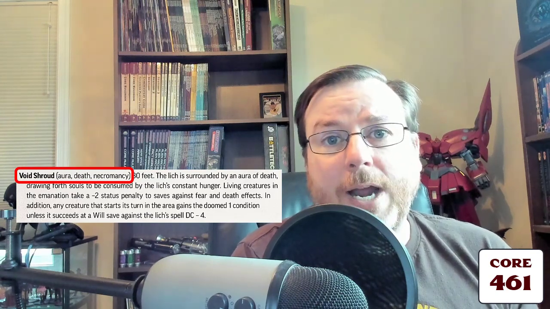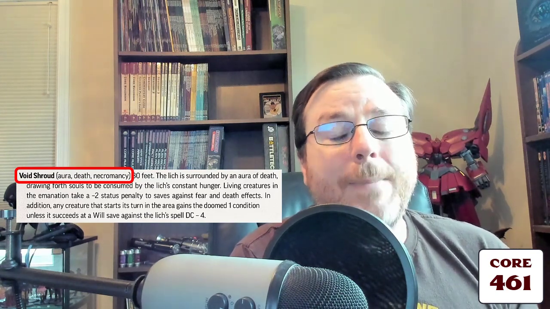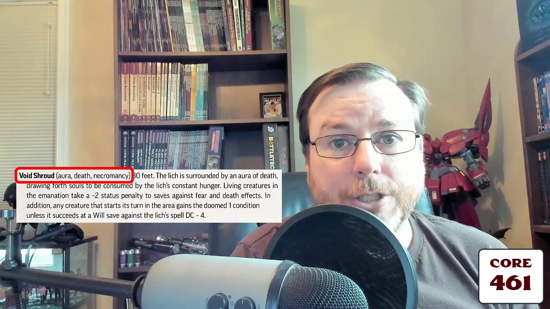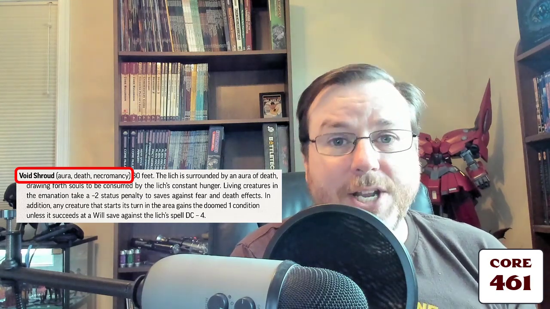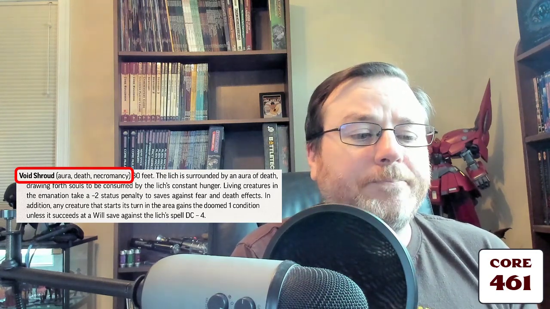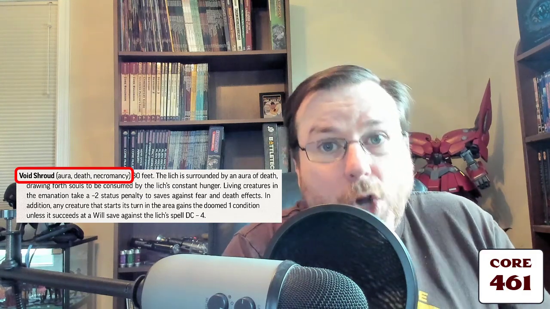Unfortunately, the answer to that is no, because the Void Shroud, this death aura, may have the death trait, but the aura itself does not apply any damage to the people inside of the aura. Therefore, if you're standing in that aura, you get reduced to 0 hit points, you are not instantly killed just because it has the death trait. So that might raise the question of why would an aura have the death trait if the purpose of the death trait is to signal when things instantly die at 0 hit points and it doesn't actually do any damage.